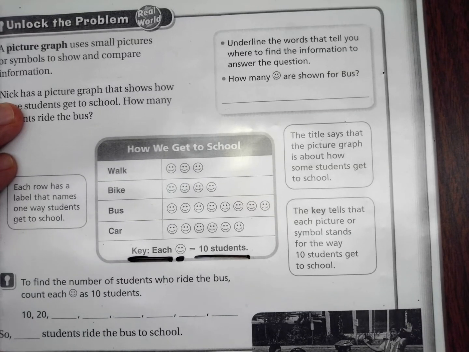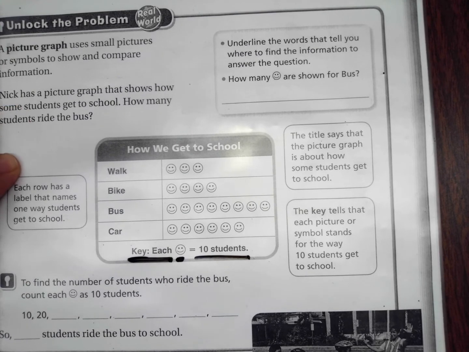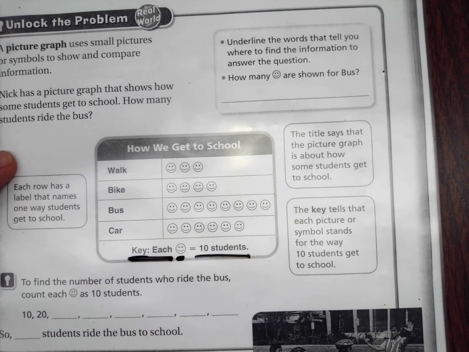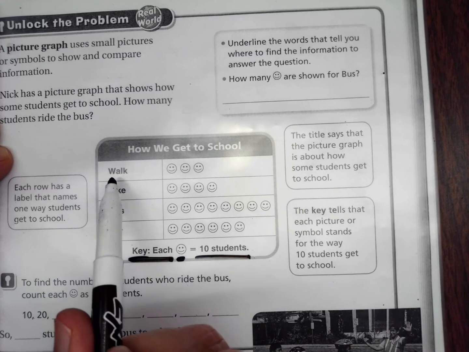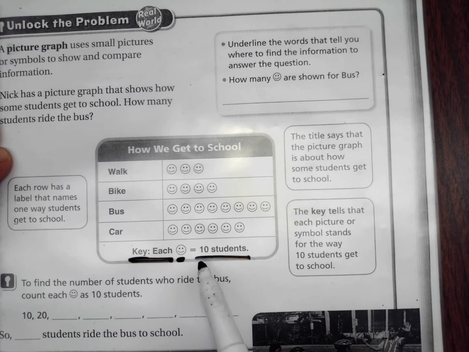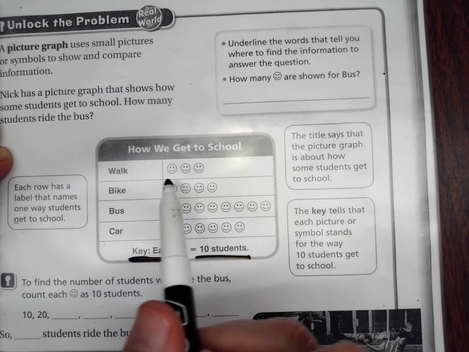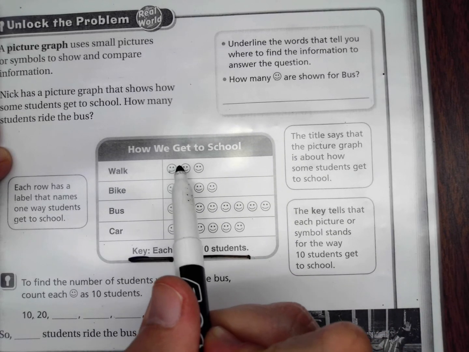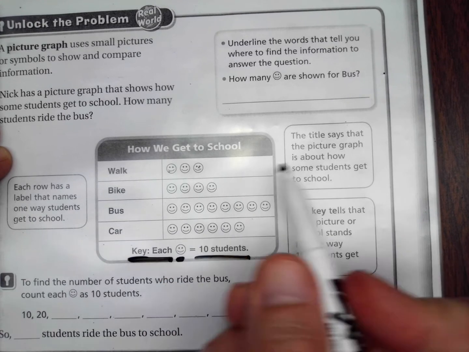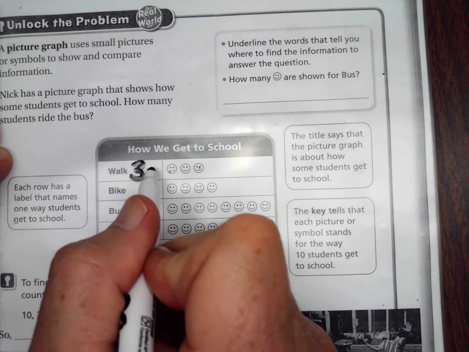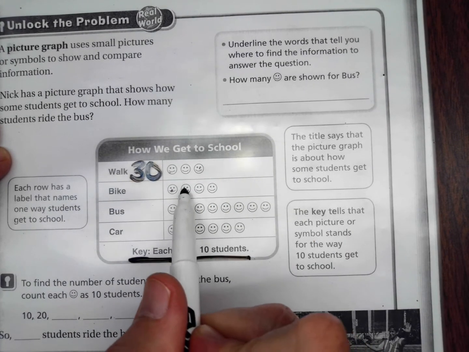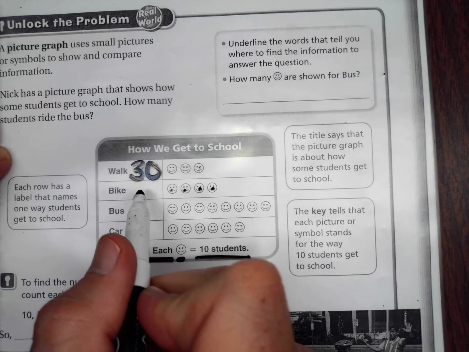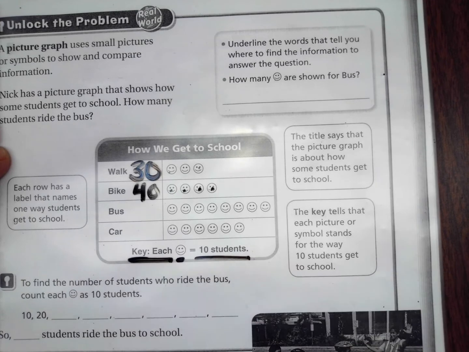So this picture graph uses small pictures to show information. This is how many students take these different types of transportation. When we walk, remember each smiley face counts for 10 students, so we can count by 10. There are 10, 20, 30 students who walk. And that would mean there are 10, 20, 30, 40 students who ride the bike.